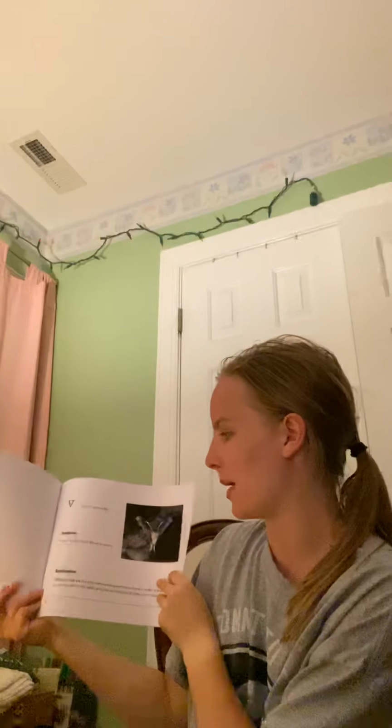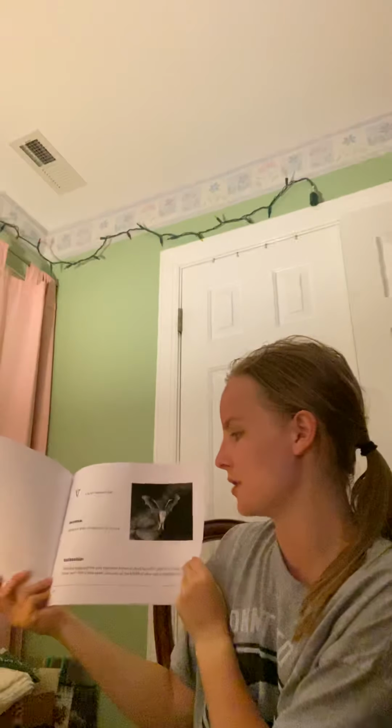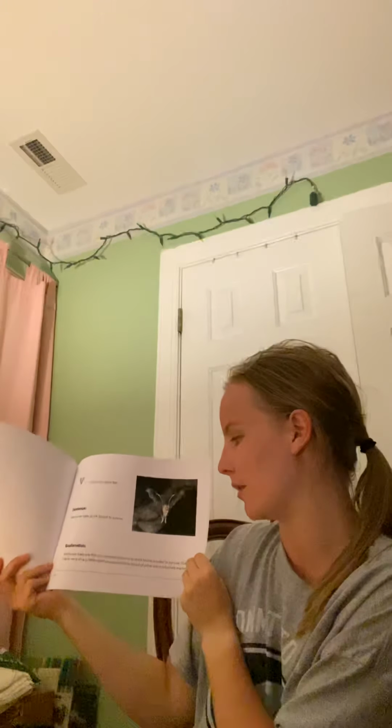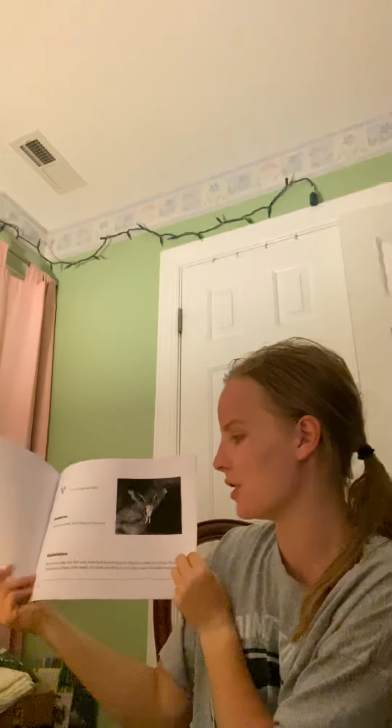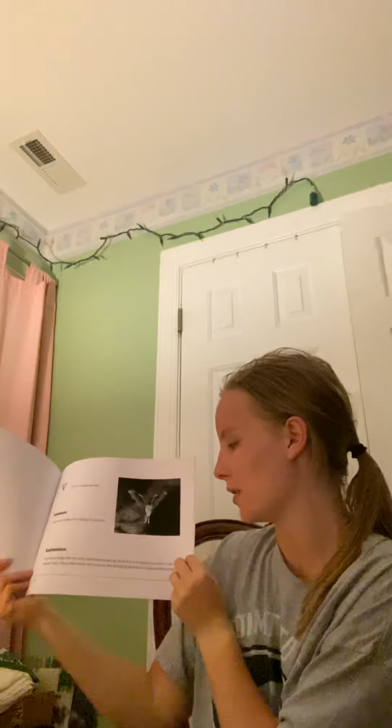V is for vampire bat. Vampire bats drink blood to survive. Vampire bats are the only mammals known to drink blood in order to survive. They have very sharp little teeth and prey on the blood of other warm-blooded mammals. Alright, so they're kind of scary. That's okay.